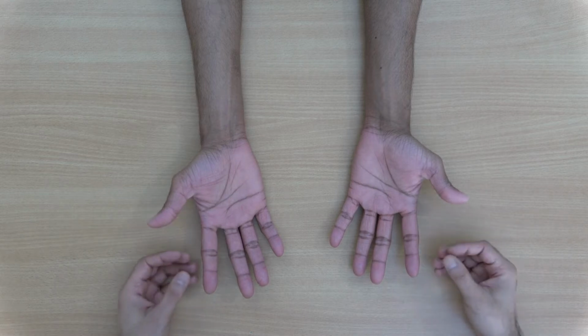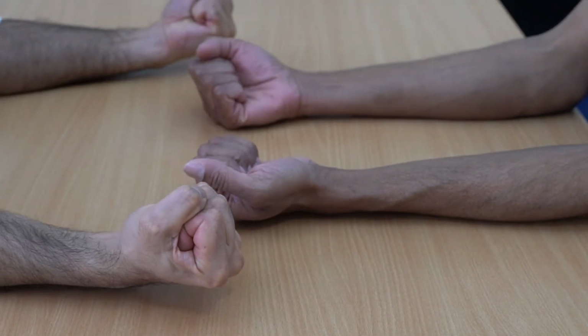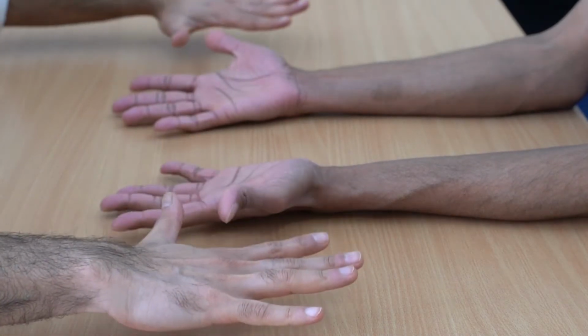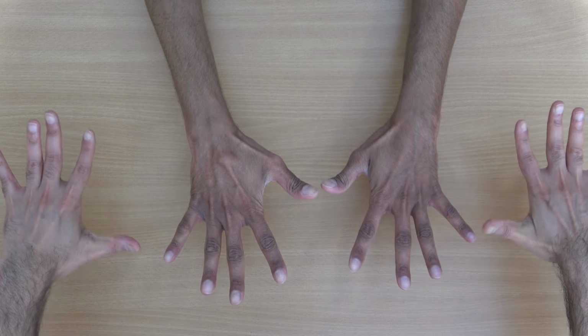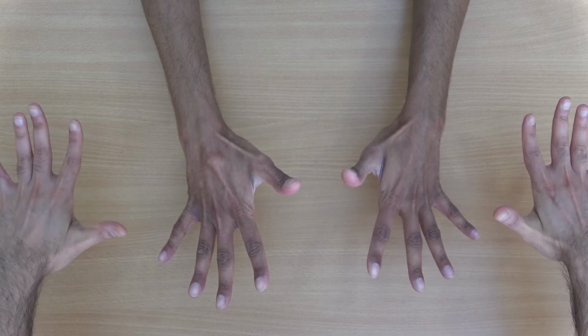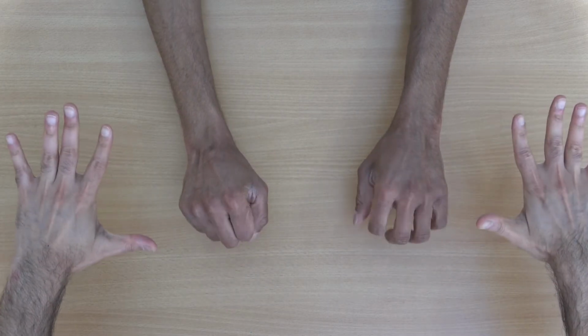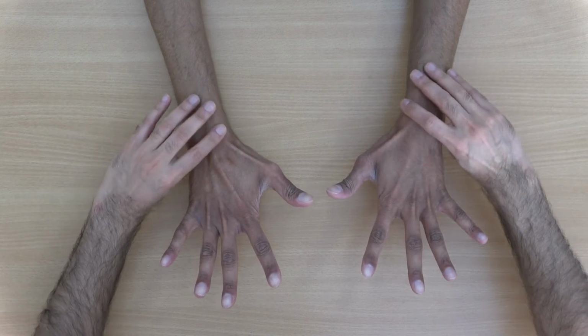I then ask the patient to do a quick screening test, which is make a fist, and then open your fingers and then turn your hands over. Extend your fingers, bring your thumbs up, very good, and then make a fist and then extend the fingers again. Good.